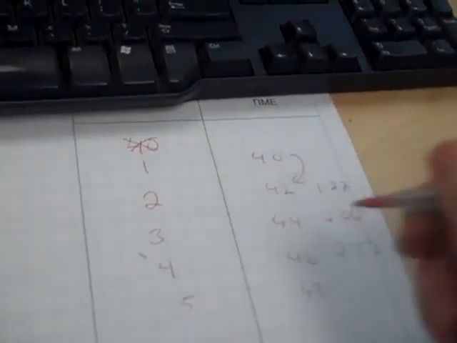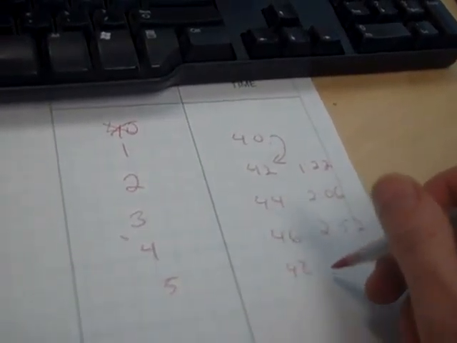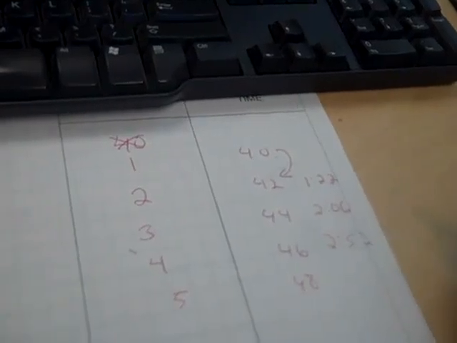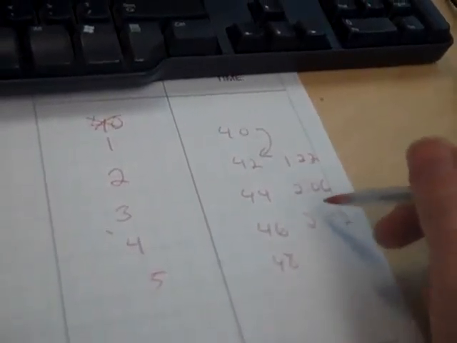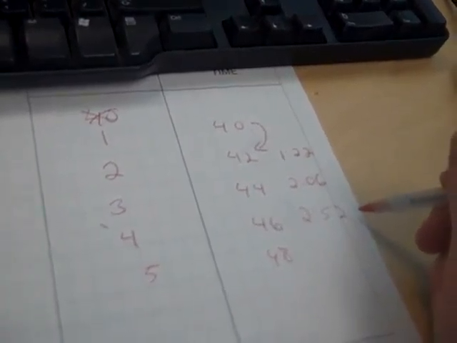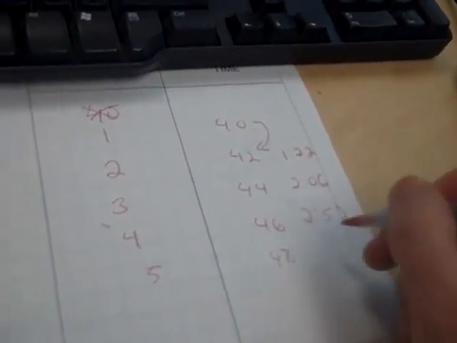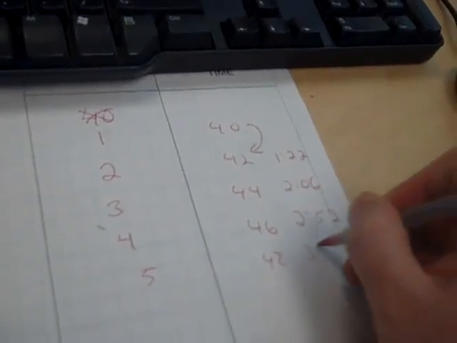So if this was the fifth lap, it'd be 252 plus 48. So that would be 300 seconds. Or, oh no, 2 minutes and 100 seconds. You wouldn't say that. You'd say 3 minutes 40 seconds.